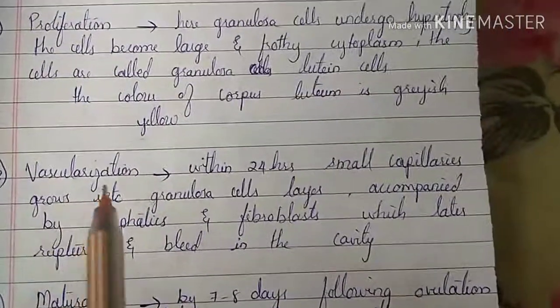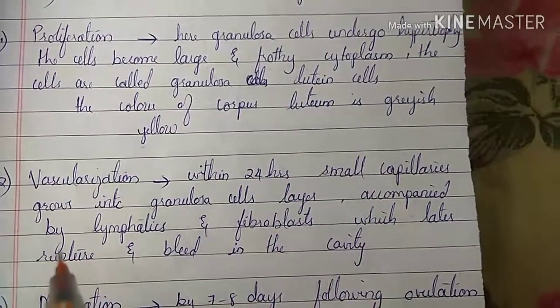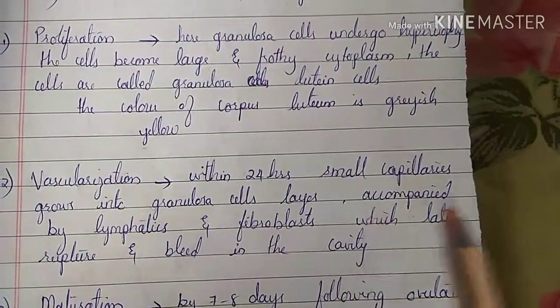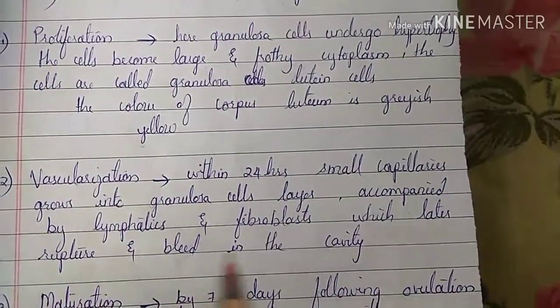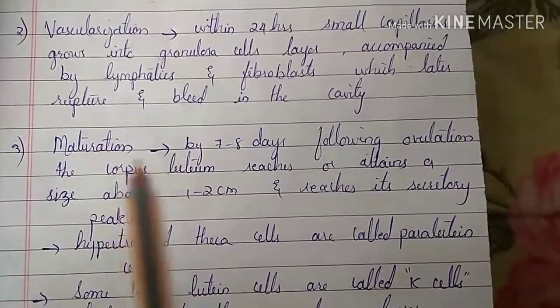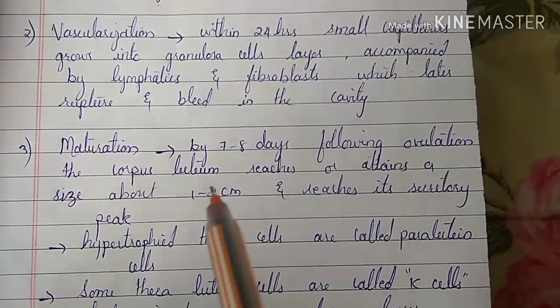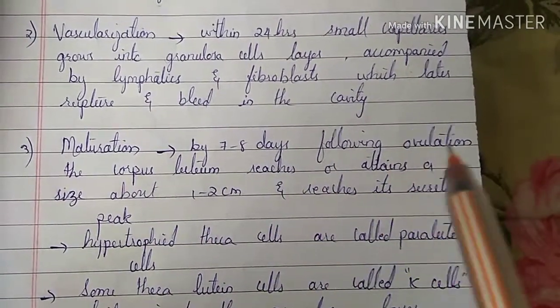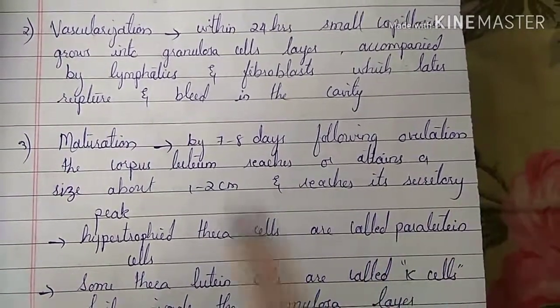Then there is vascularization. Within 24 hours, small capillaries grow into the granulosa cell layer, accompanied by the lymphatics and the fibroblasts, which later rupture and bleed into the cavity. Then comes maturation. By the 7th and 8th day after ovulation, the corpus luteum reaches its peak and attains the size of 1 to 2 cm and reaches its secretory peak.